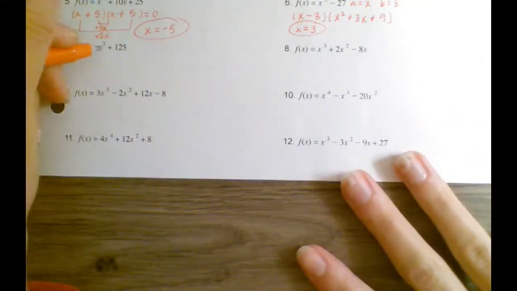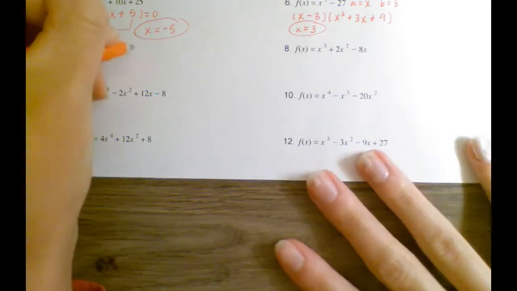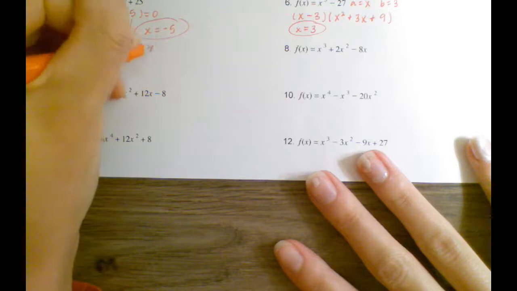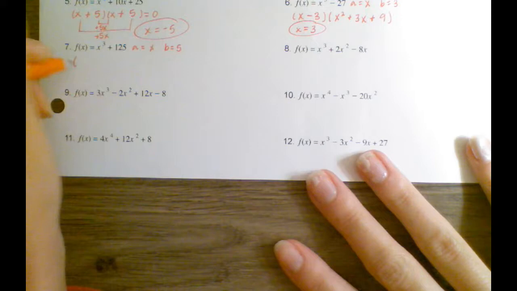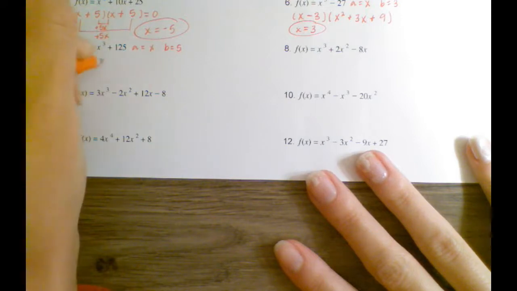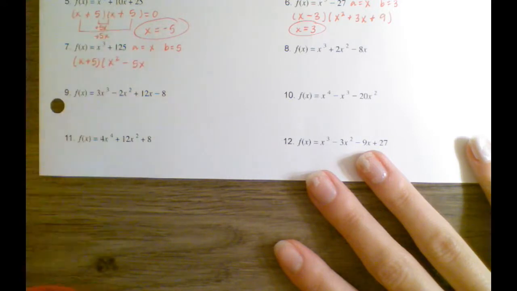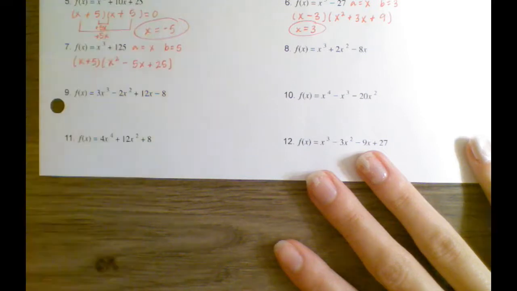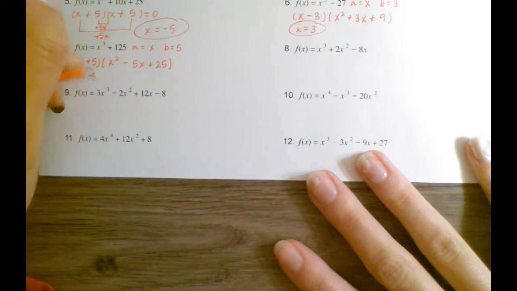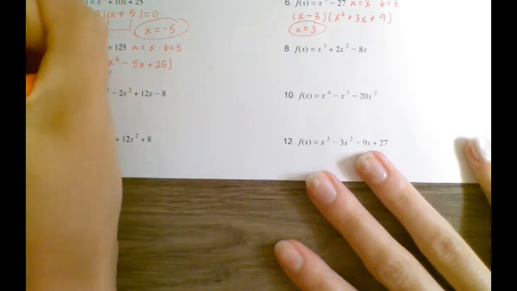All right. Down here, we have a sum of cubes. So my a value, cube root of x to the third is x, and my b value, the cube root of 125 is 5. Sum of cubes says do a plus b, and then do a squared minus a times b plus b squared. Okay, so we have x equals -5, and again, type that in on the calculator, graph it, and then find the zeros.